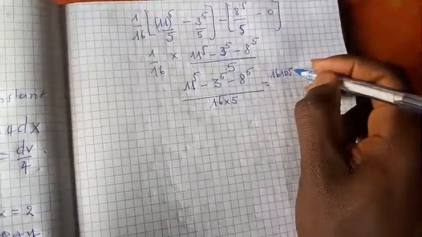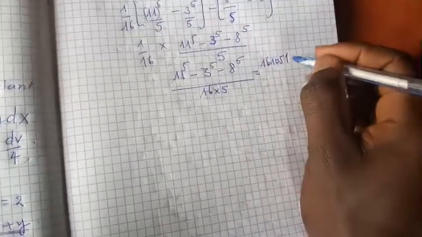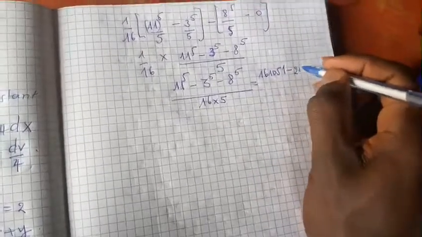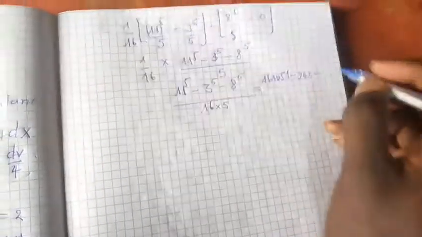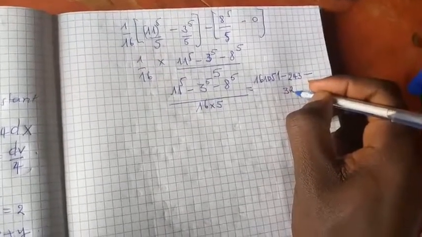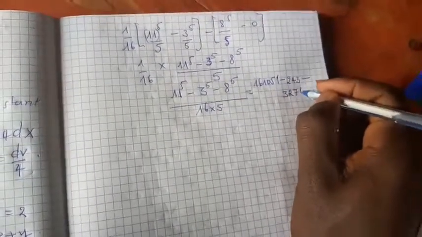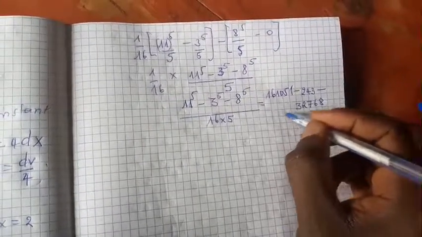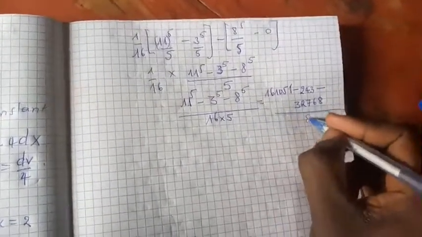This 11 power 5 is equal to 161051, then minus 3 power 5 is equal to 243, then minus 8 power 5 is equal to 32768, then divide by 16 times 5 is equal to 80.